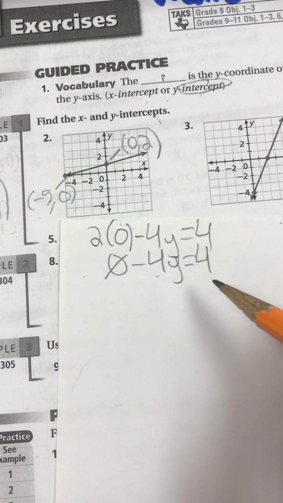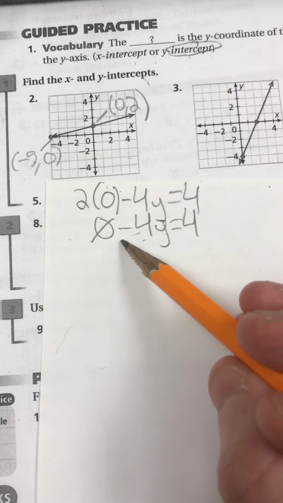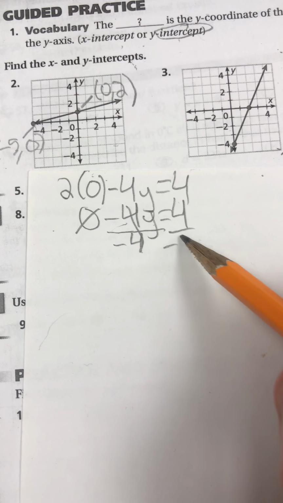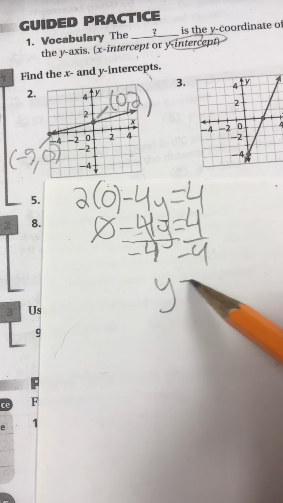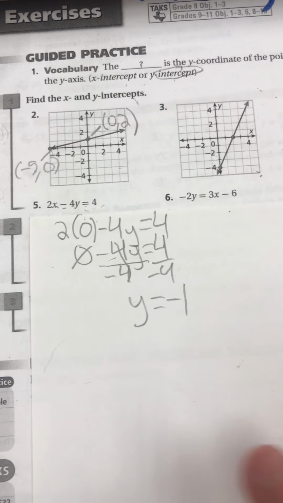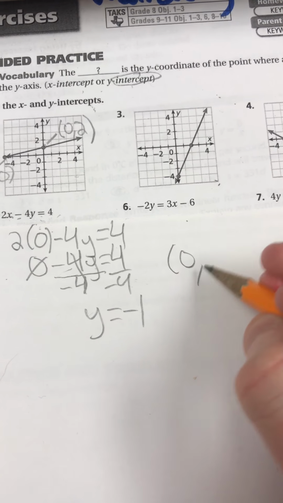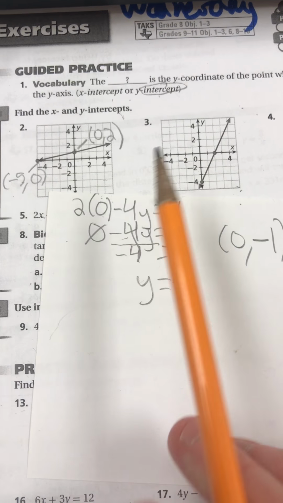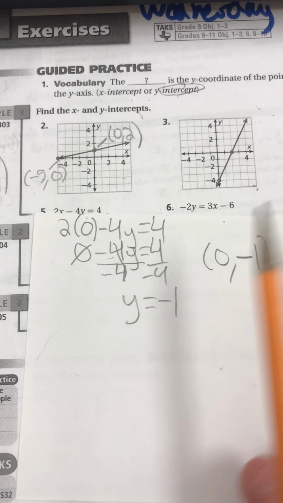And this operation is multiplication, so the opposite of that is division. Divide out -4, divide out -4. So our y equals -1. So our y-intercept would be 0, -1. We got our input of 0 and our output of the y-intercept.